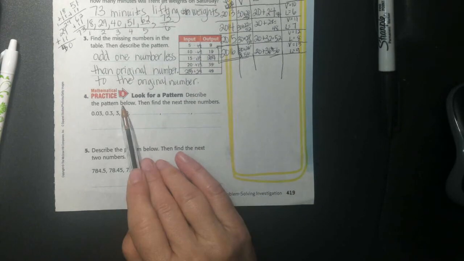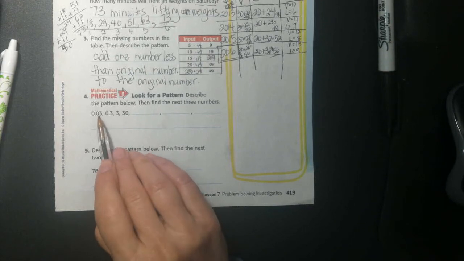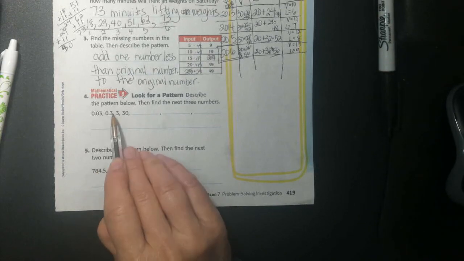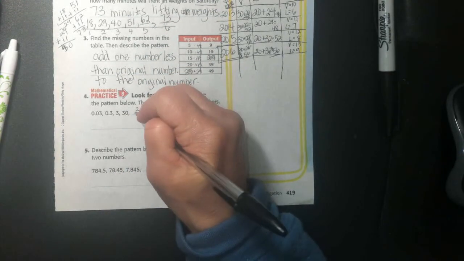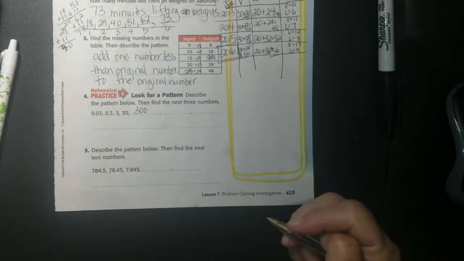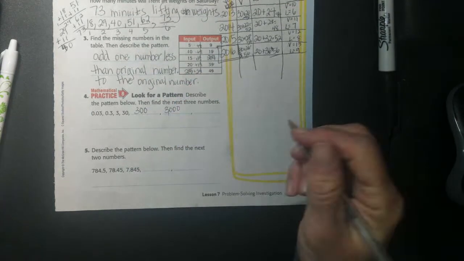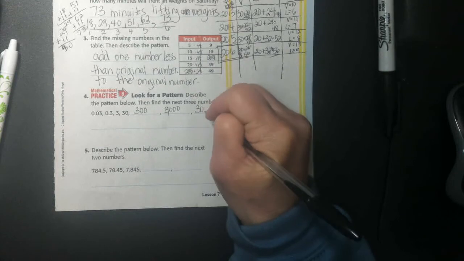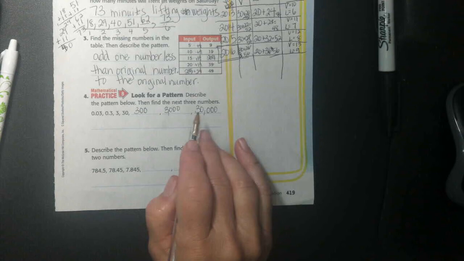Describe the pattern below. Then find the next 3 numbers. So can you see my number? It's 0.03, then 0.3, then 3, then 30. I'm going to say the next number is 300. And I'm going to say the next number after that's going to be 3,000. And then the next number after that's going to be 30,000. Hopefully you can see this is getting bigger and bigger.